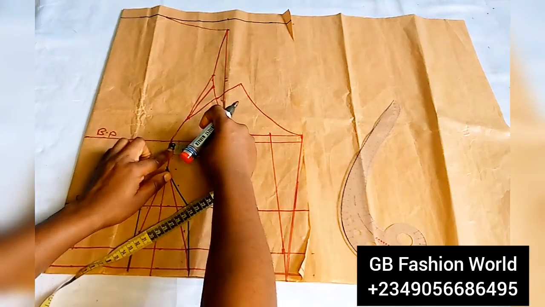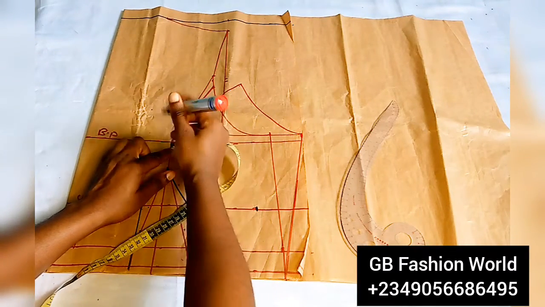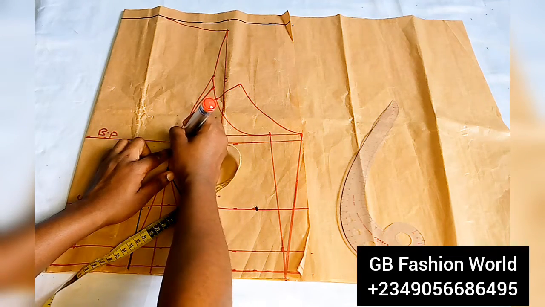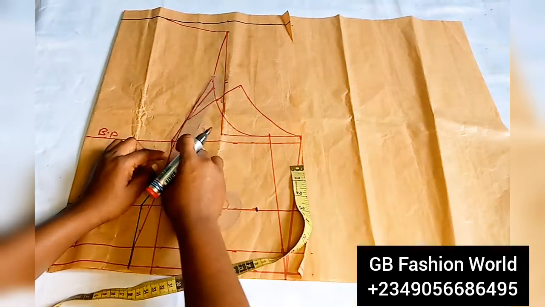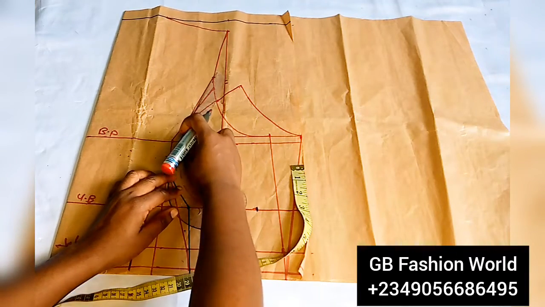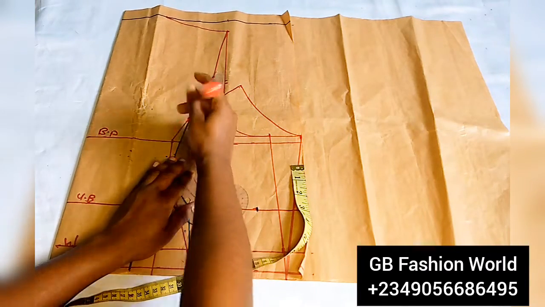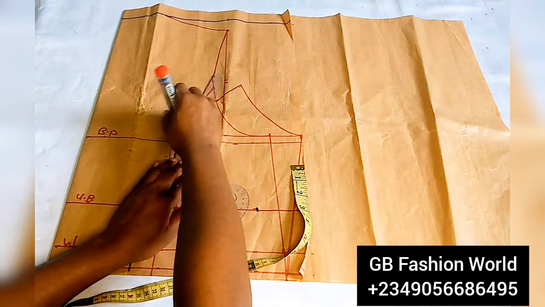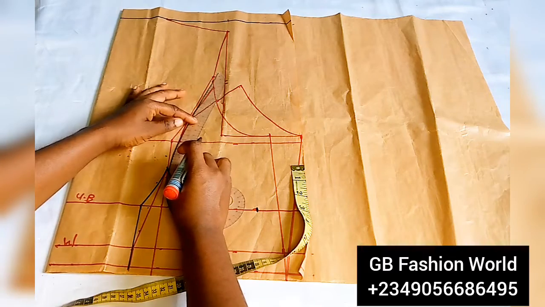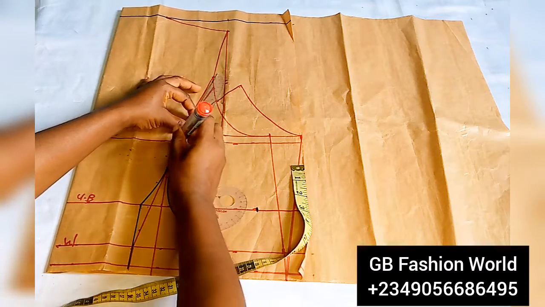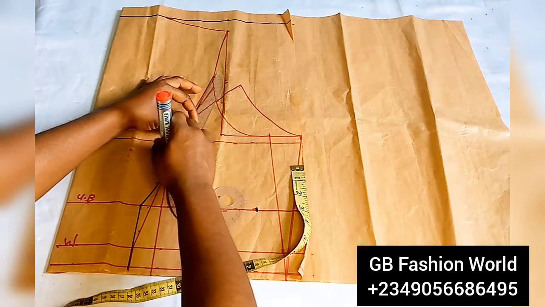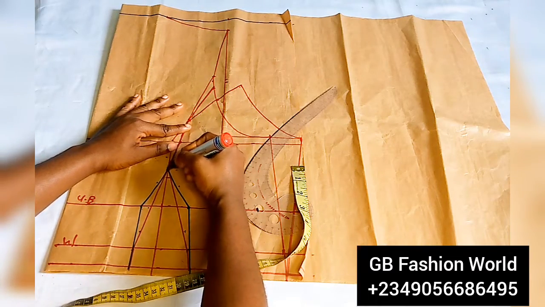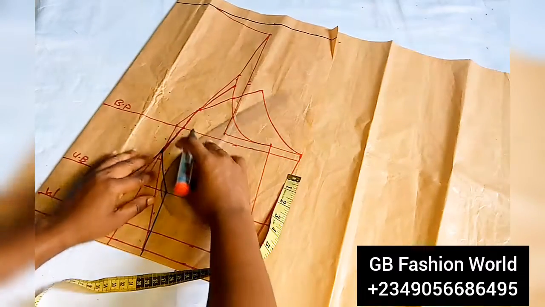Having done that, the next thing we are going to do is, I normally do this. I come here and come inward by 0.5, just to connect this point to this point. Then connect this point to this point. Please don't make it too curvy.